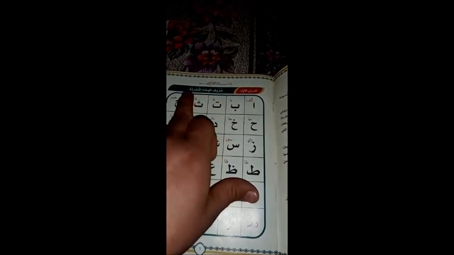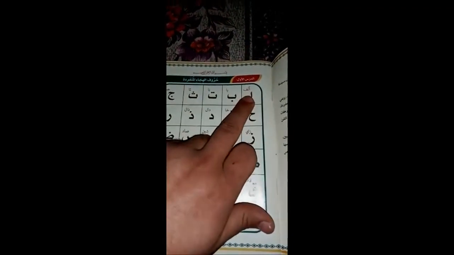The Arabic individual letters. Let's go to the first letter.